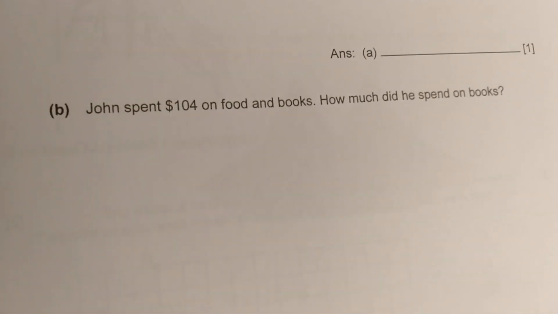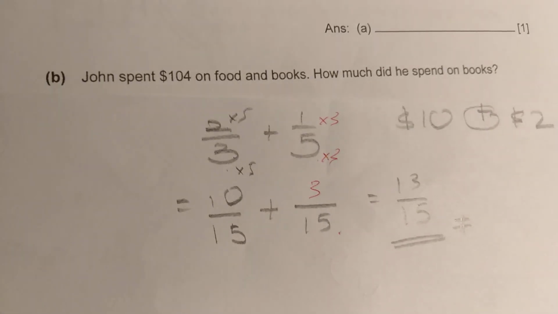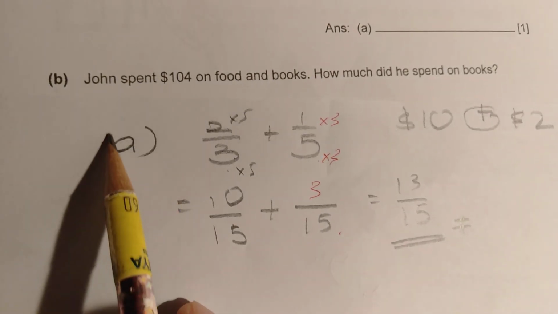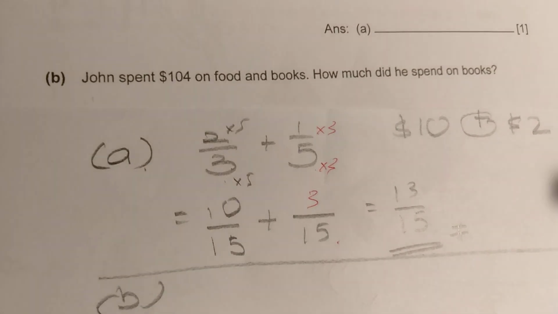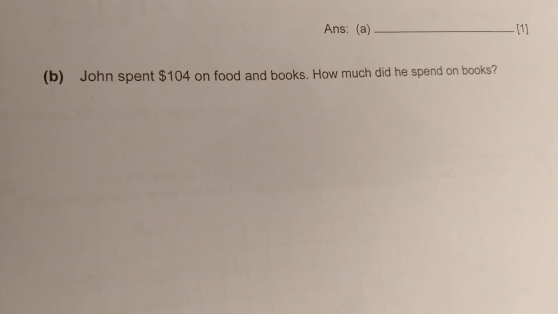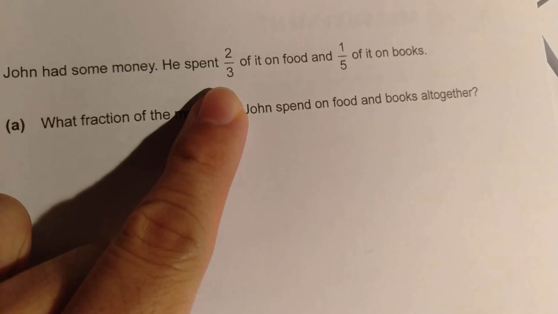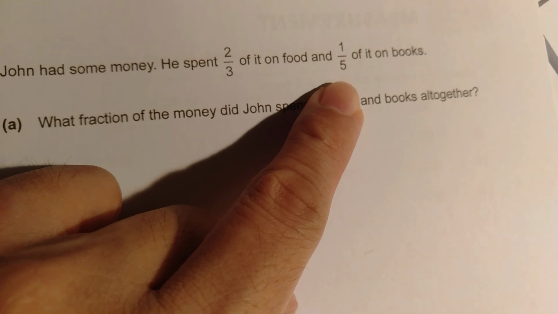Next part, again, pause the video to try the question first. Okay, now always remember the label. This was the answer for question A. Now this one is for question B. So how much did he spend on books? Now we know from the earlier question in part A, 2/3 was spent on food, 1/5 was on books.